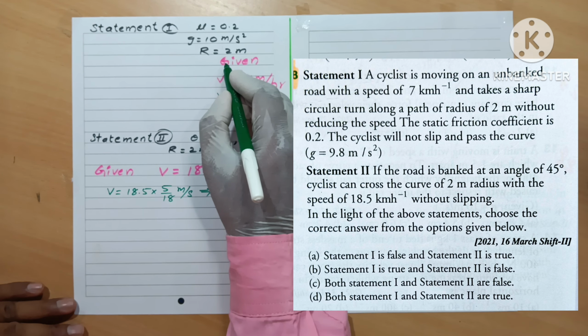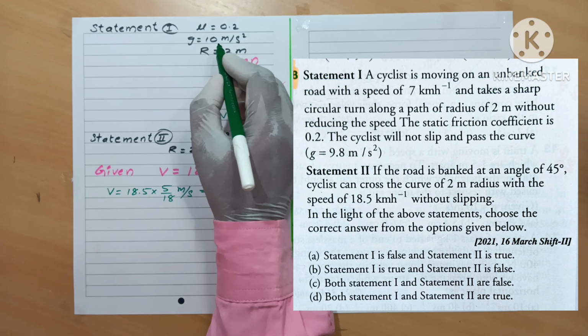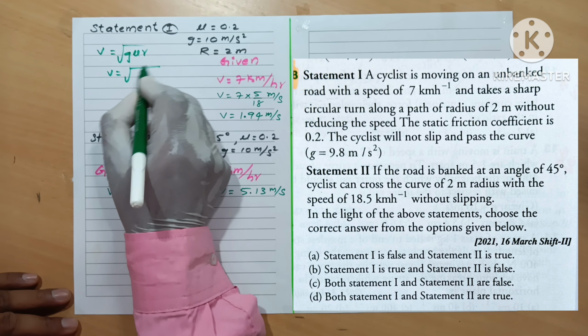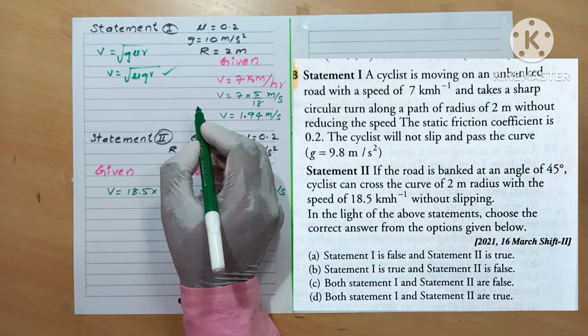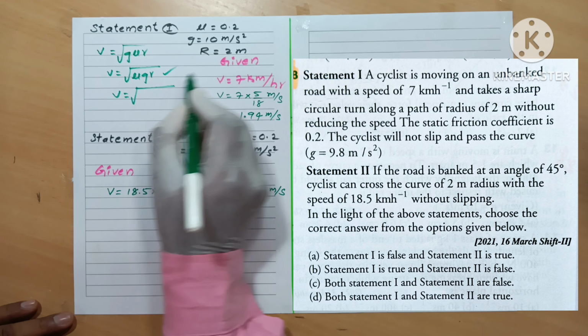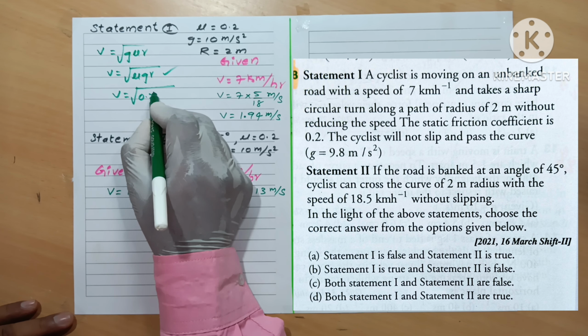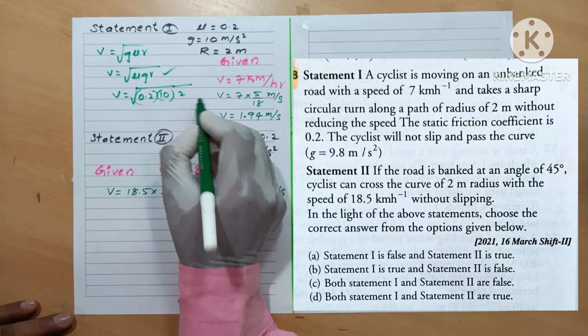So the first statement is a circular road only, there is no banking, so V is equal to root of mu g r. Replacing the values given, V is equal to root of mu value 0.2, g value 10 and r value 2 meters.